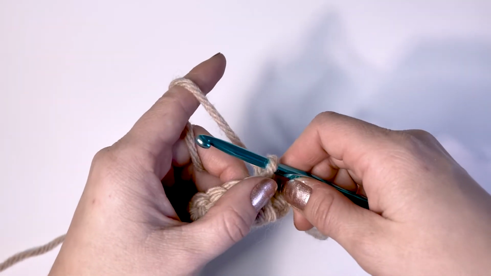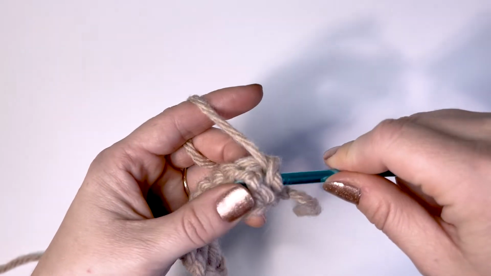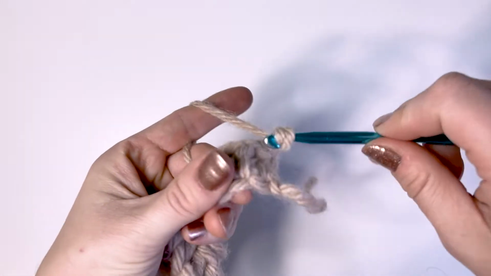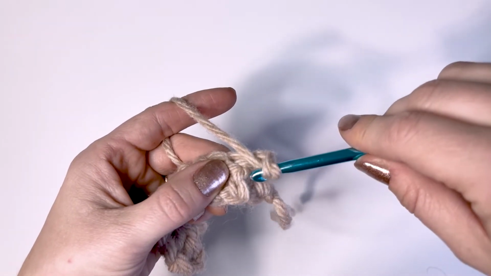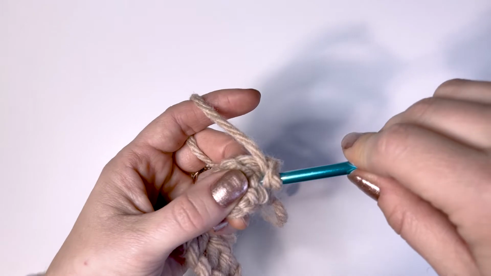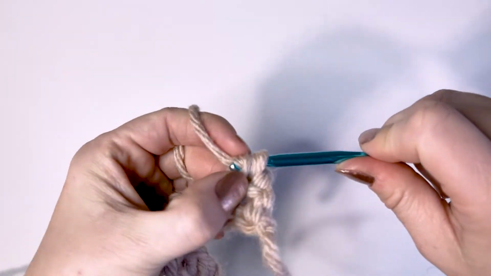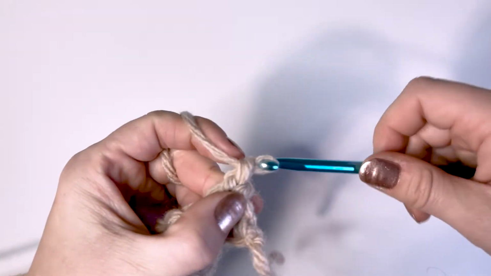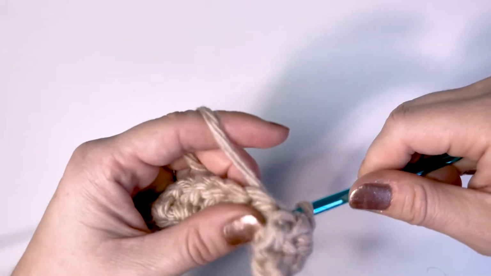There are stitches that are called front post and back post, double crochet for instance, and in that case you would either put your hook from the front or from around the back.